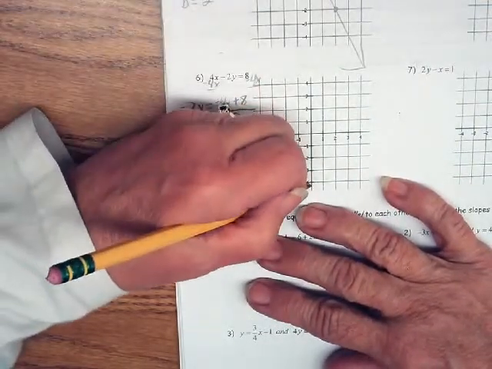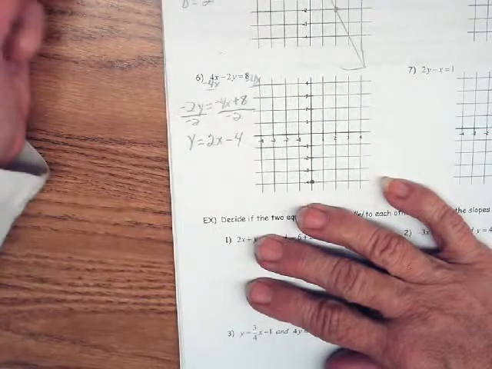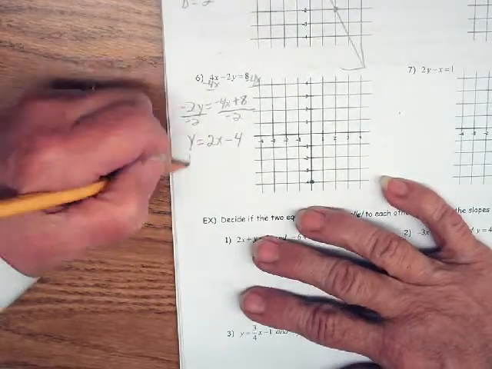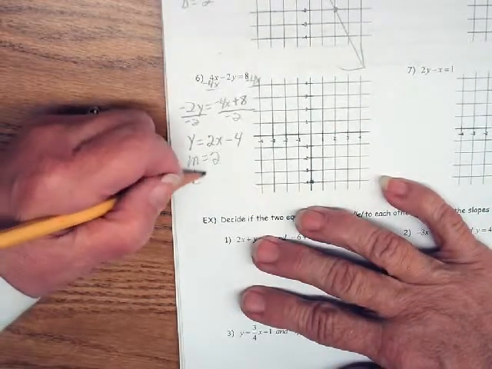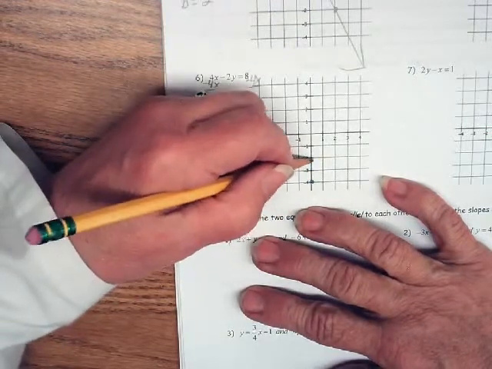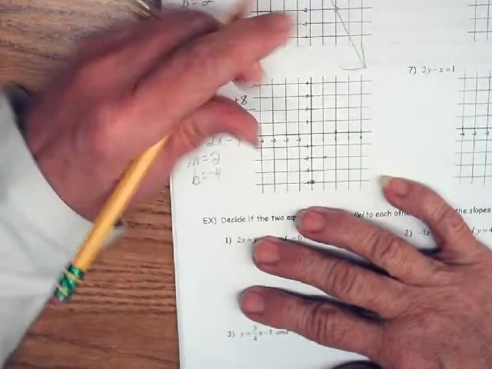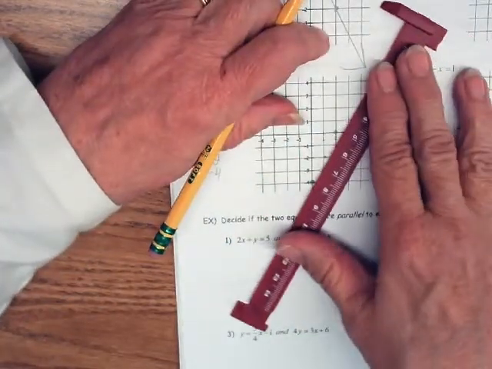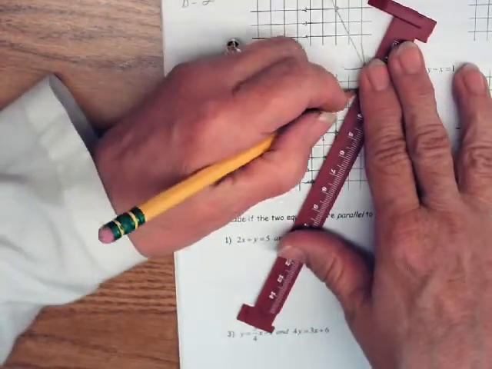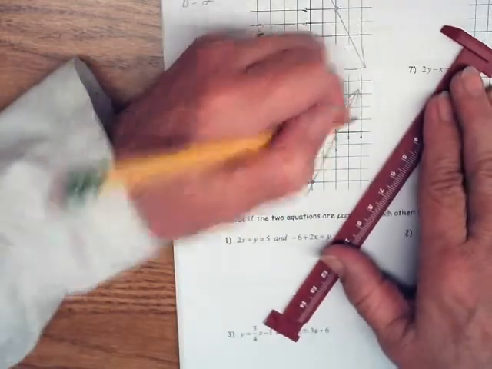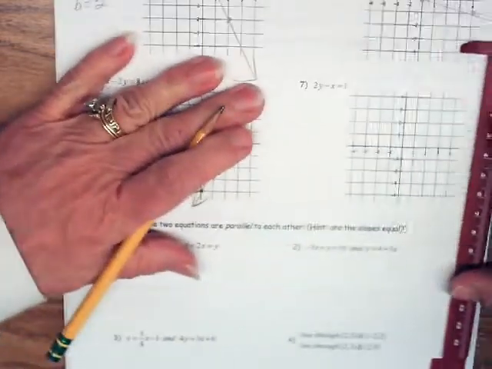So we start at -4, which is right down here on the y-axis. The slope is 2, so that means we go up 1, 2, and over 1. Up 1, 2, and over 1. There are our points. Connect the dots, and we're in good shape.